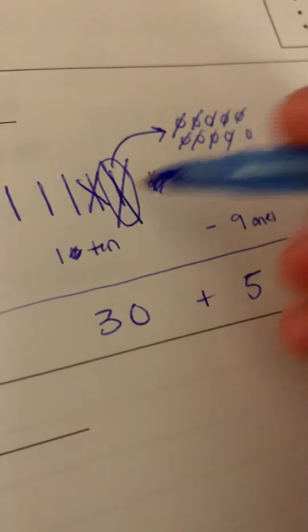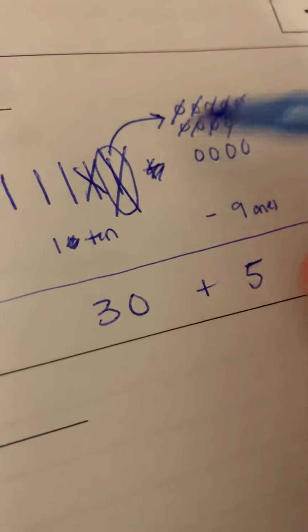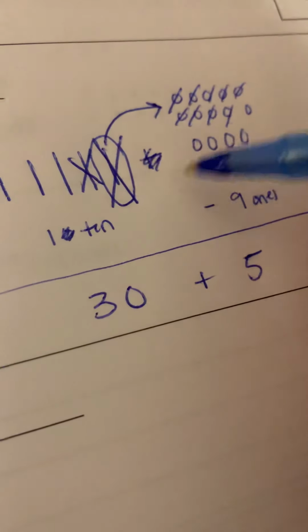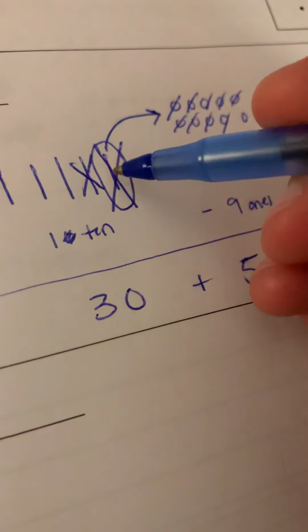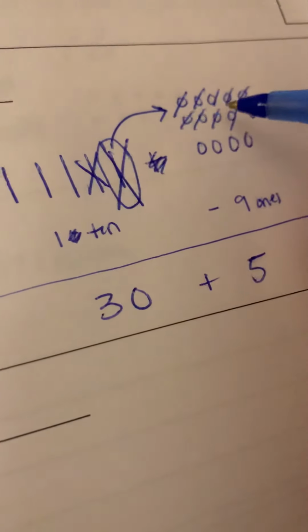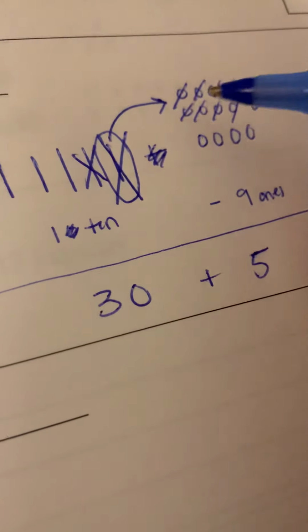This is all you need kids to be really firm in their mastery of today. When I don't have enough, I go to the tens place. I regroup a 10 into 10 ones, so then I have enough to take from.